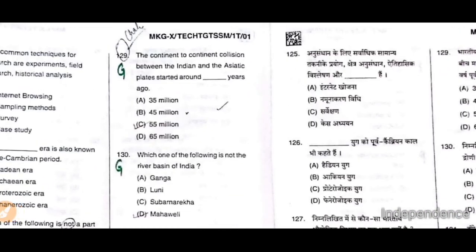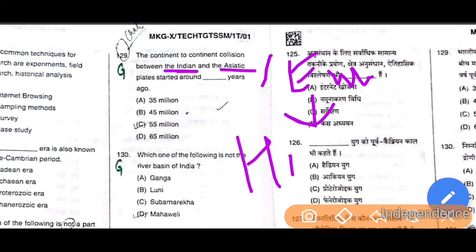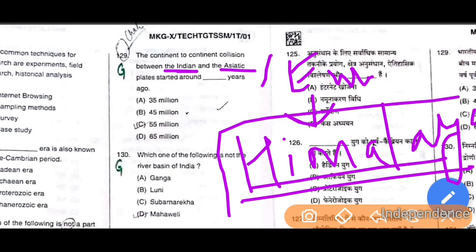Next question, question number 129. The continent-to-continent collision between the Indian and the Asiatic plates started around dash years ago. We all know that they are talking about the collision of the Indian plate and the Asiatic or Eurasian plate. The collision of these two plates resulted in the formation of the Himalayas. So our clue lies in when the formation of the Himalayas actually began. Let's have a look.